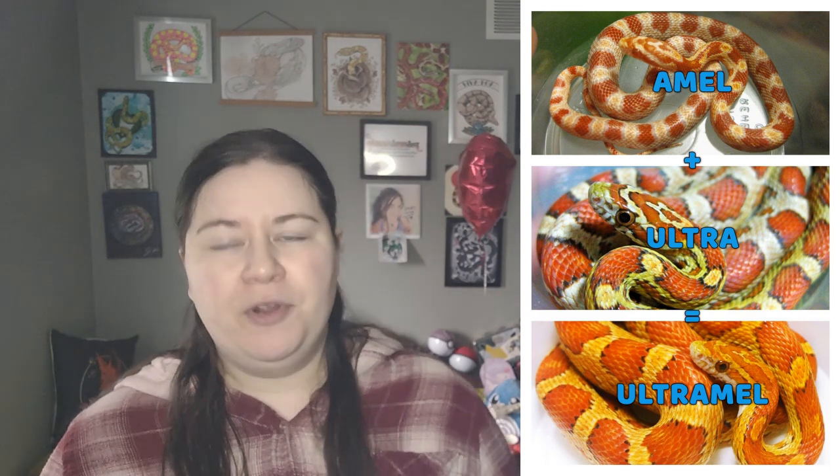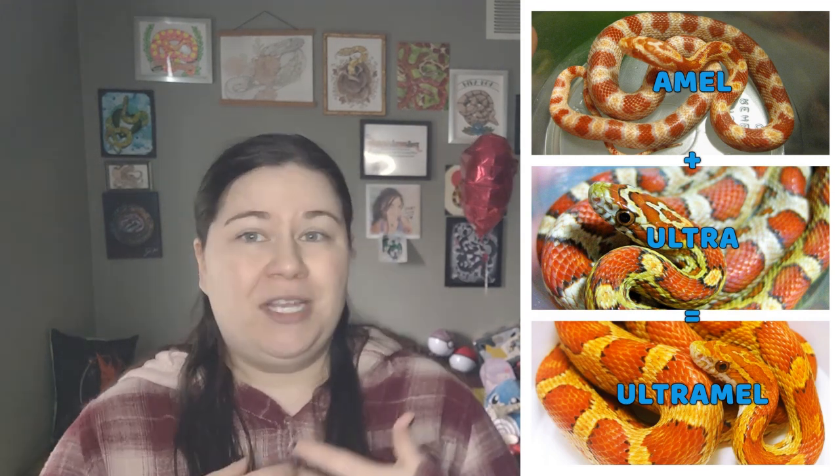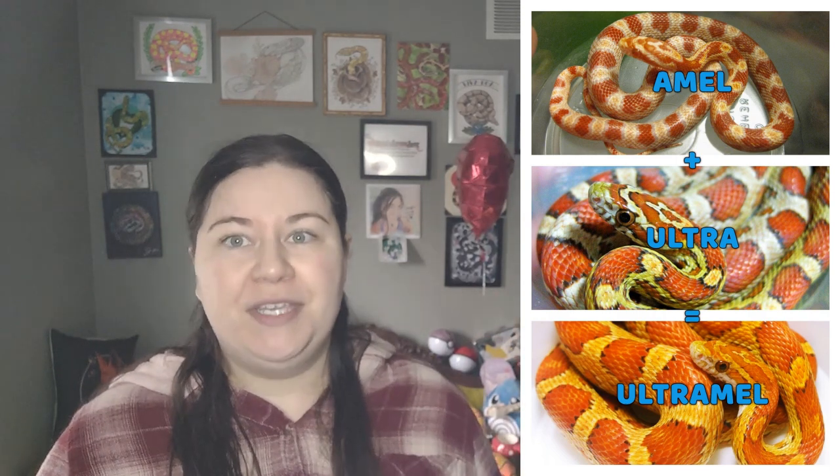You mix it with amel, you get kind of something in between, which is a little bit different from most morphs. Most morphs, when you breed them together, you just get a bunch of normals that carry both of those morphs, and then you can breed those normals together, and then you can get the visuals. But when it comes to amel and Ultra, you can breed them together and get a mix right off the bat.